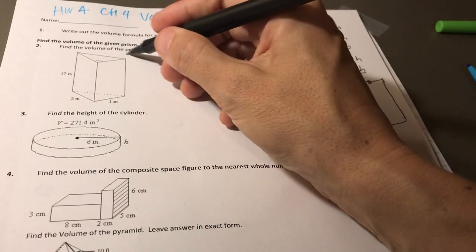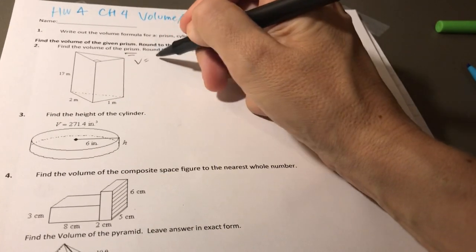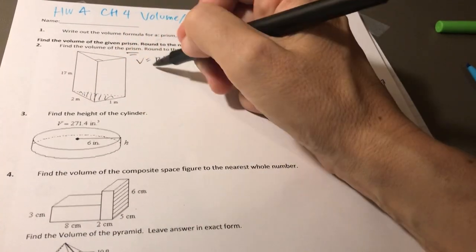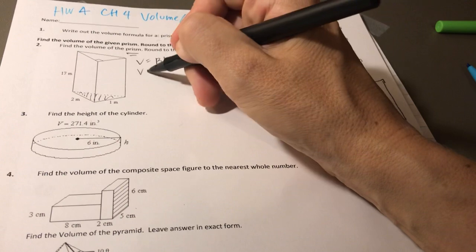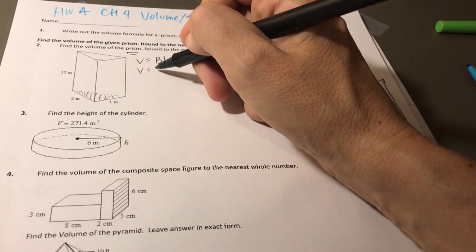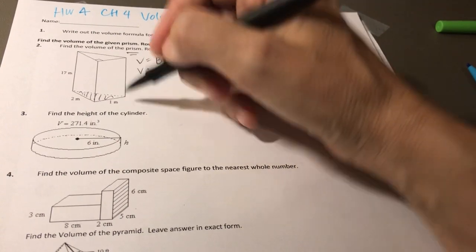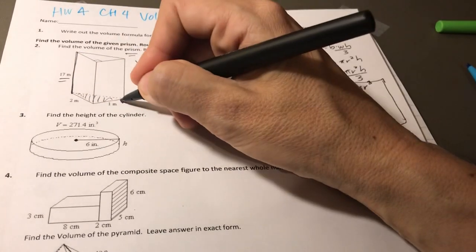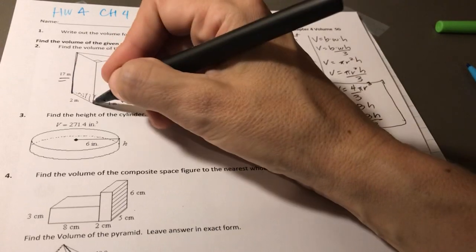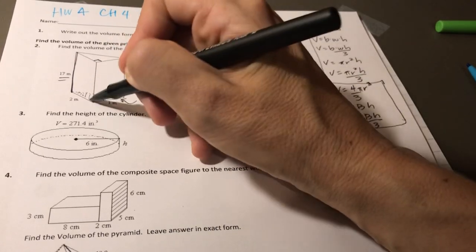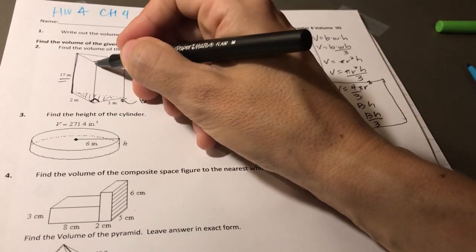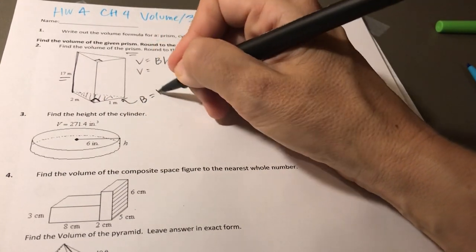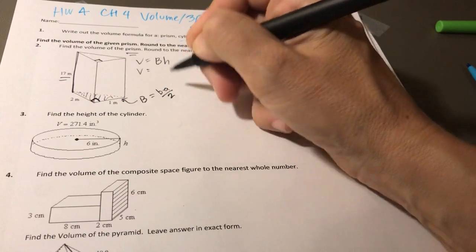It says the volume of the prism. So the volume of anything in the universe is the area of the base times the height. Now we're noticing that this is a prism, so it was made by stacking triangles. So the base is actually a triangle, and it looks like you stacked those triangles 17 meters high. Now we notice up here that this is a right triangle, and that's important because the area of the base is a triangle, and that's base times altitude divided by 2.